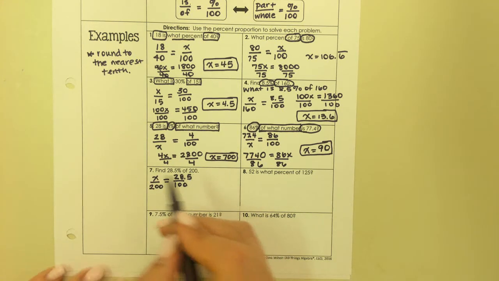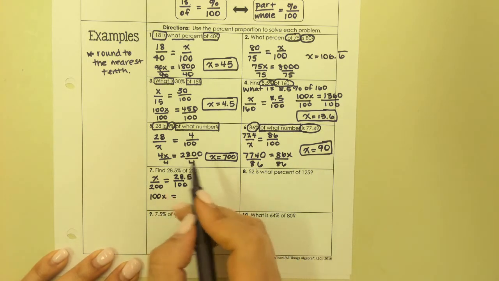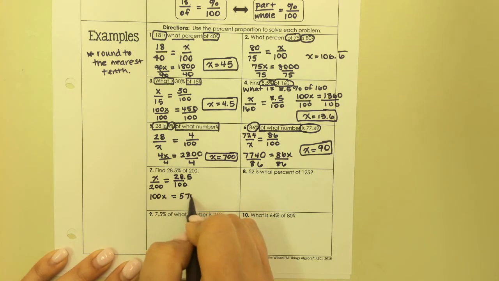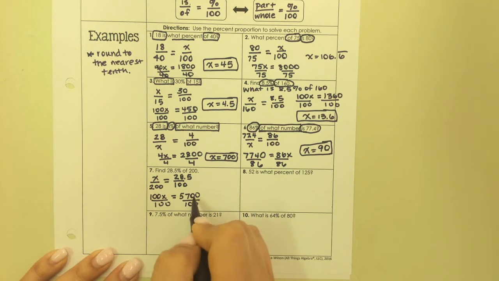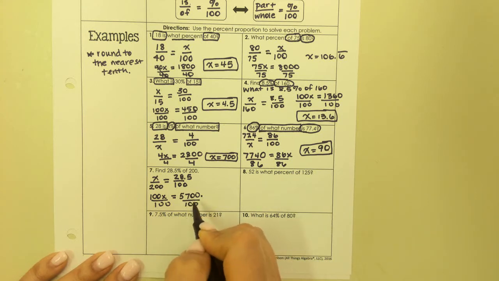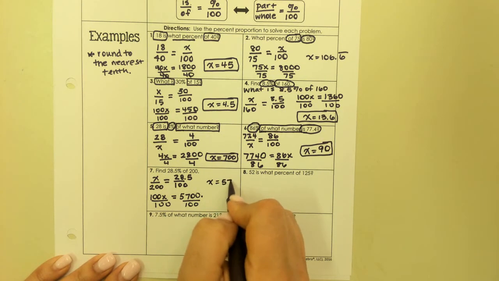So if I cross multiply, 100x equals 5,700. If I divide by 100 on both sides, when you're dividing, you're moving the decimal place to the left. So the decimal is actually right here. If I move it 2 spaces to the left, since I'm dividing, the number is getting smaller. So it makes sense that I want to move the decimal 2 spaces to the left. I get x equals 57.